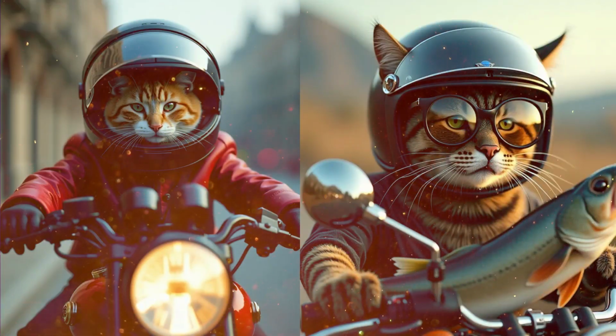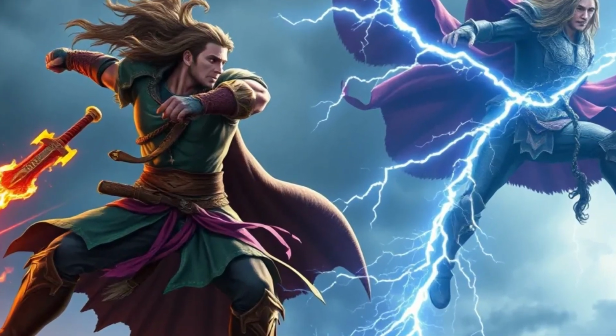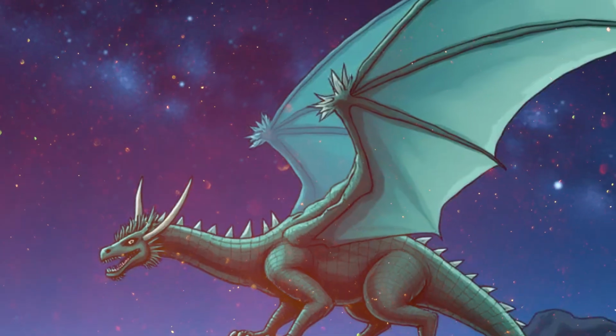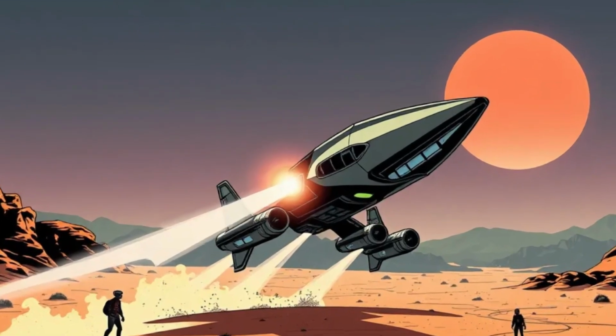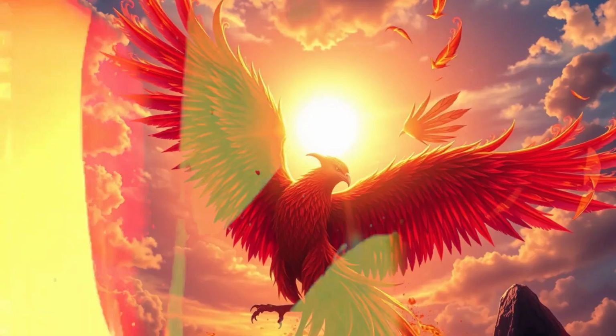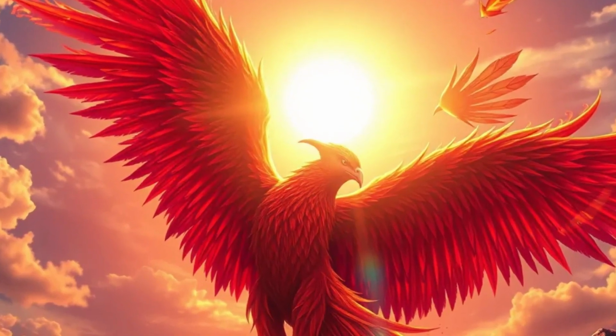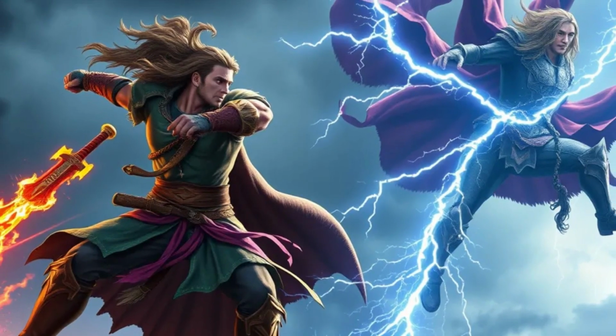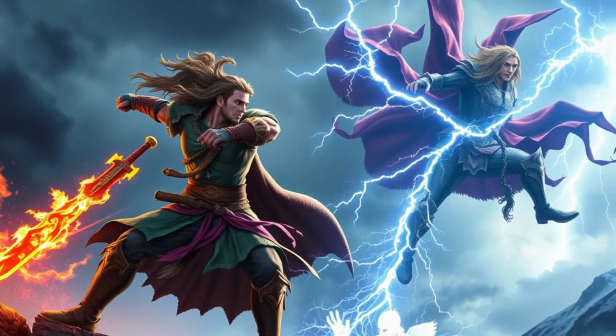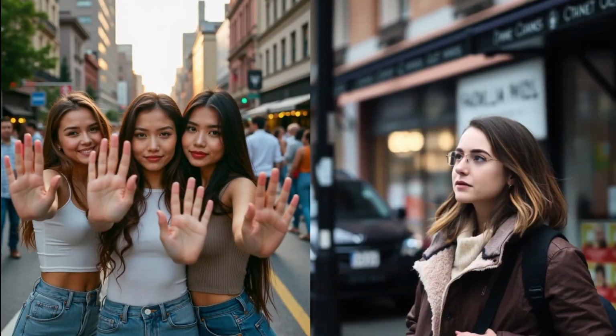Imagine creating stunning AI-generated images in just a few clicks. In this video, I'll walk you through how to use Flux AI on Hugging Face to create unique images with just a simple text prompt. We'll cover everything from setting up your account to generating your first masterpiece in minutes. By the end, you'll be able to turn any idea into a stunning visual. No coding or design experience required.